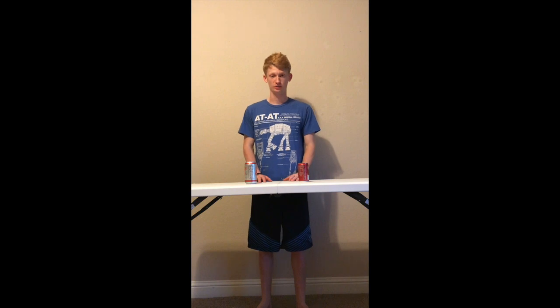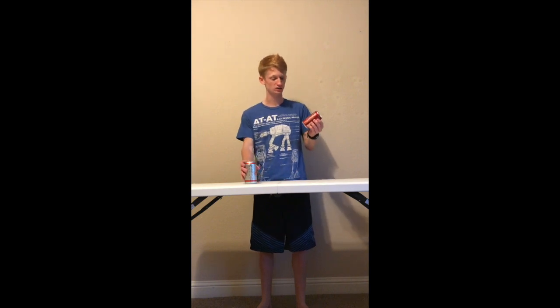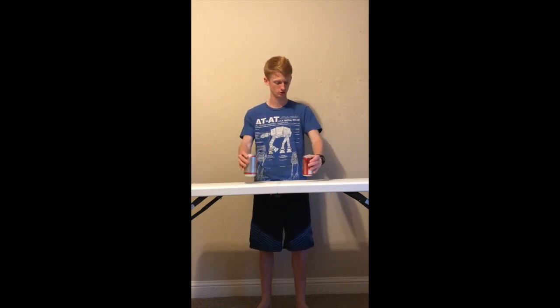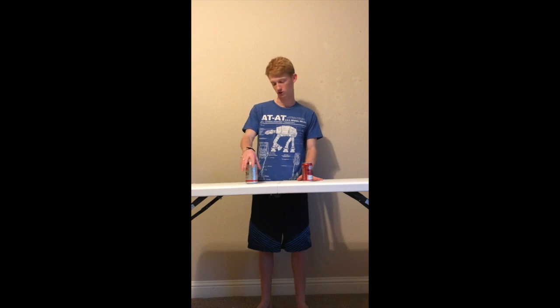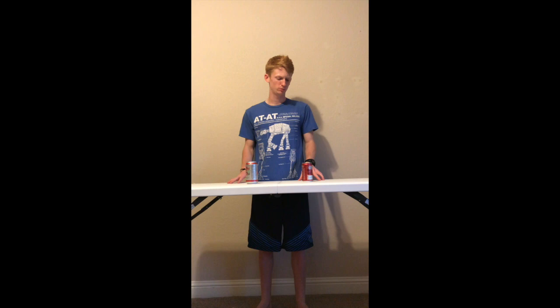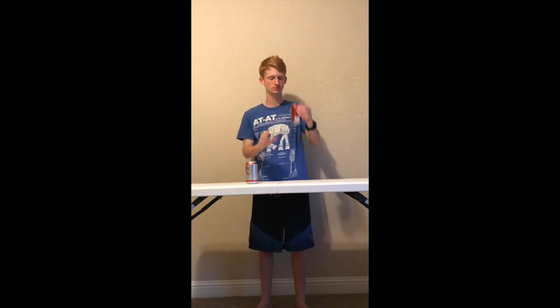For our second experiment, we will be using the two cans that I showed earlier, with the small can being 221 milliliters, the large can being 355 milliliters. What we'll be doing is we will be pouring about a ½ ounce of water into these cans. Then we will put them on a stovetop to heat them up.